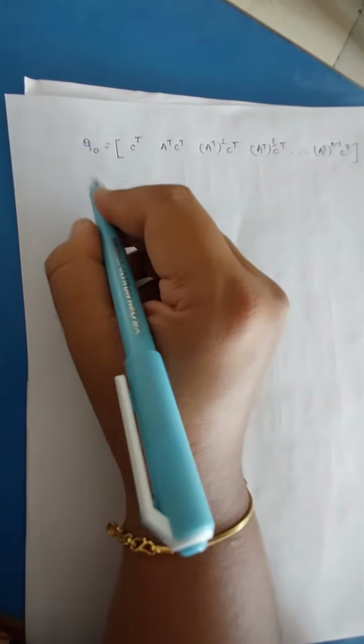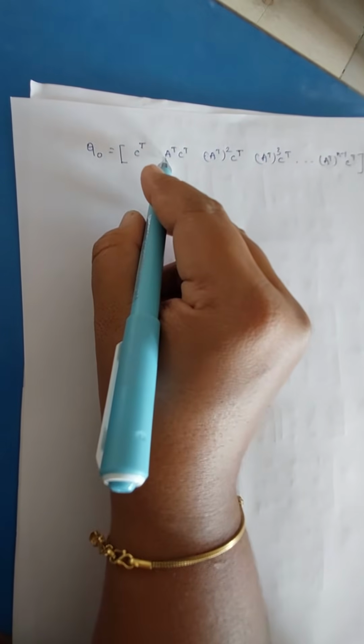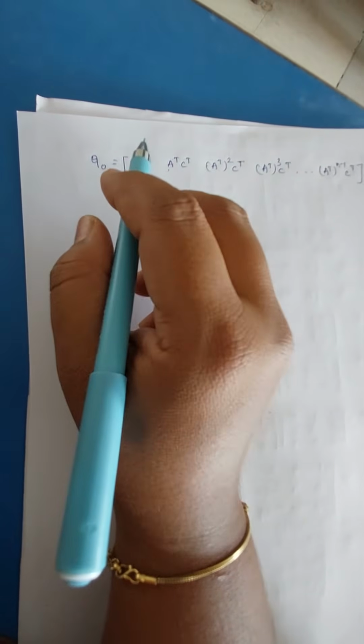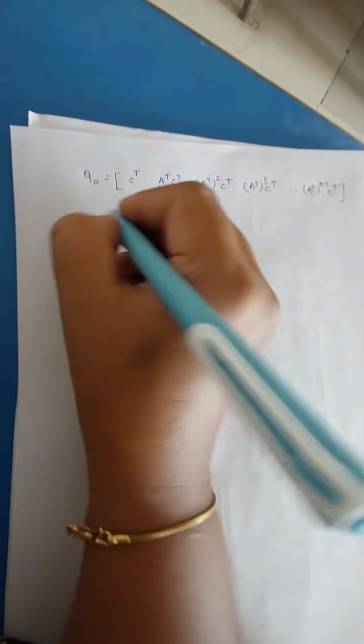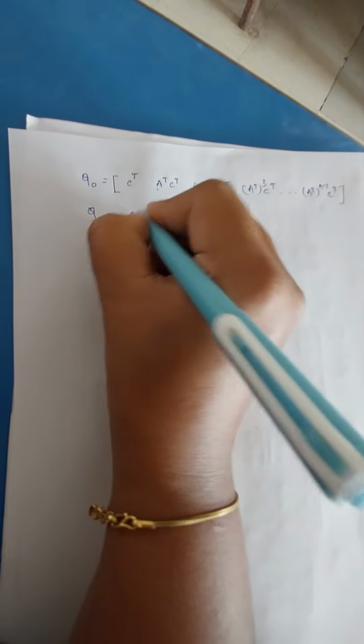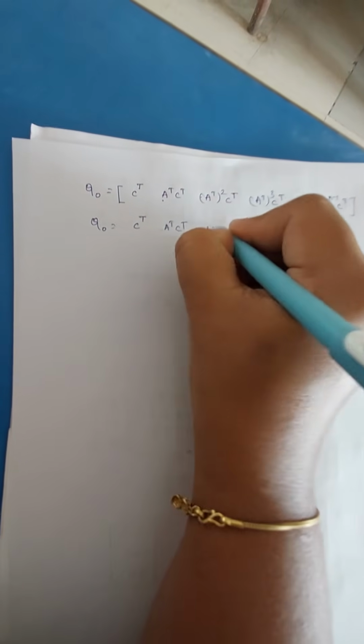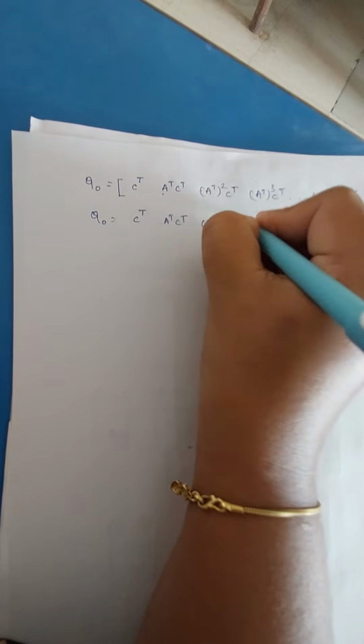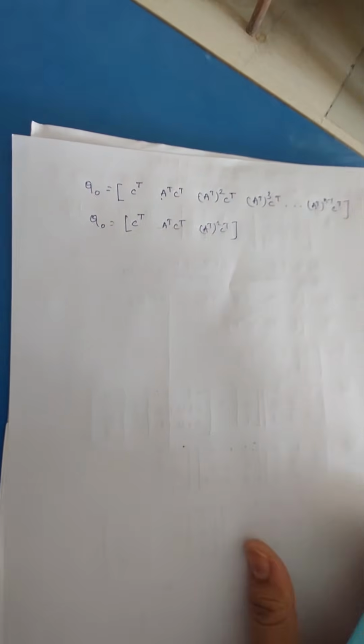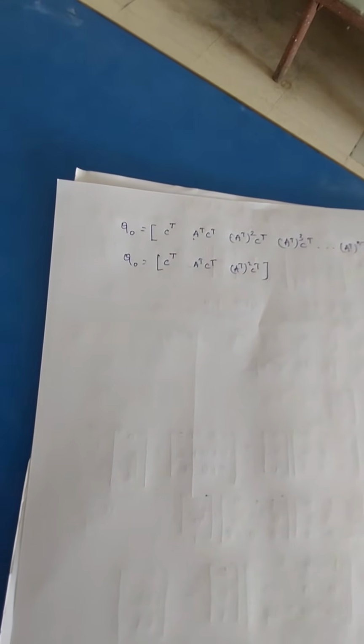Now we need to check the matrix A, which has 3 columns. So we are going to represent only 3 columns for Q naught, which are C transpose, A transpose C transpose, and A transpose whole square C transpose. We need to write all these terms.